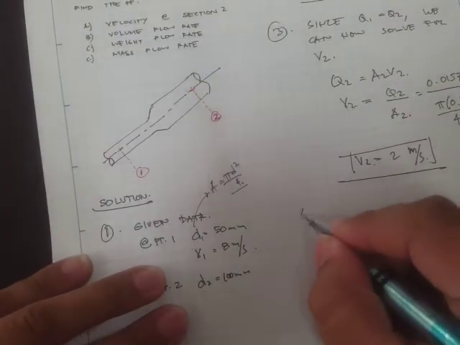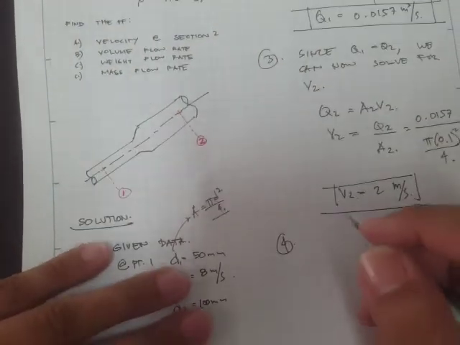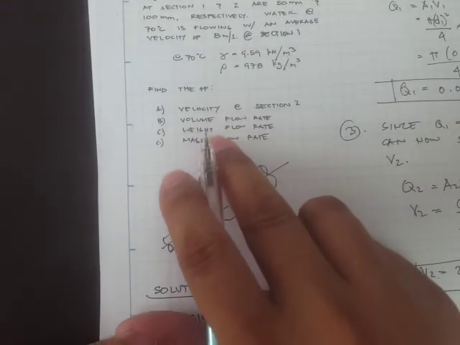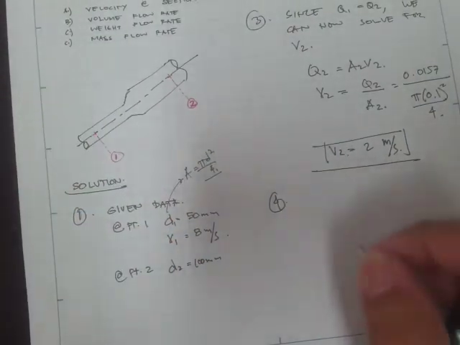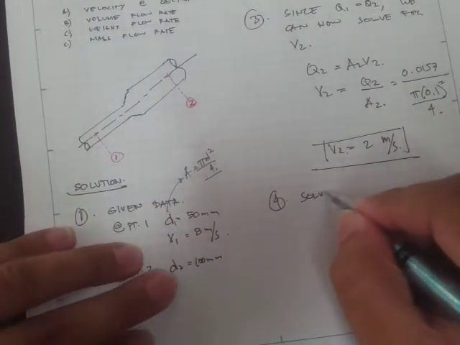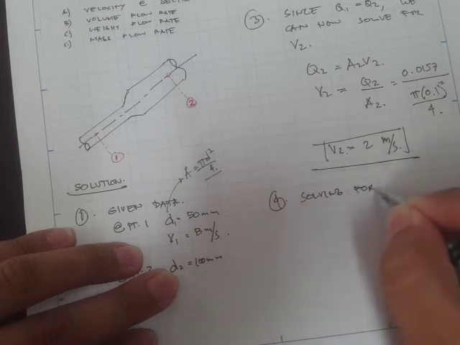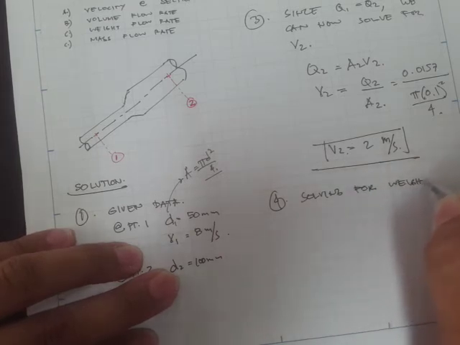Okay, now let's move on. Let's solve for the weight flow rate, because we already have the volumetric flow rate. So, solving for the weight flow rate.